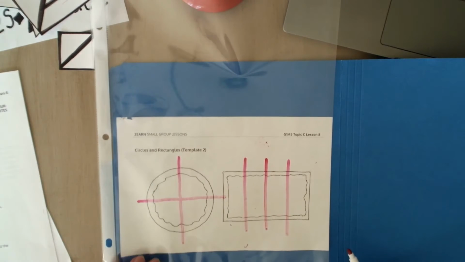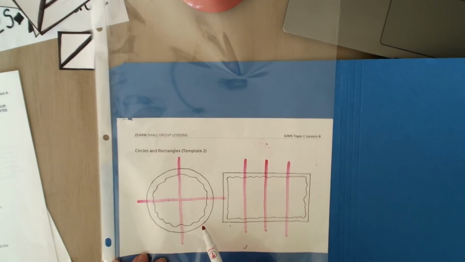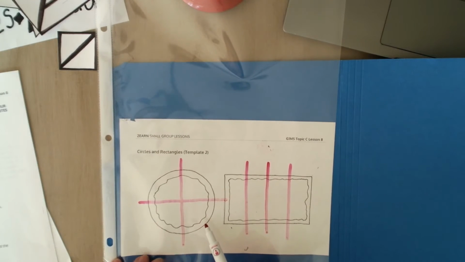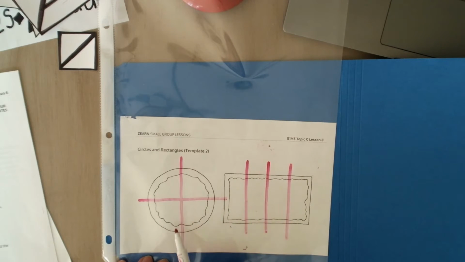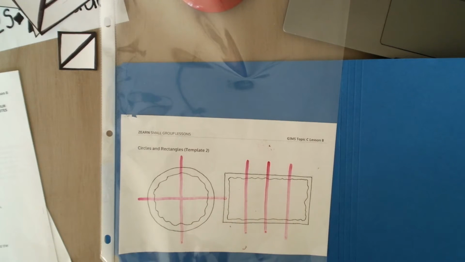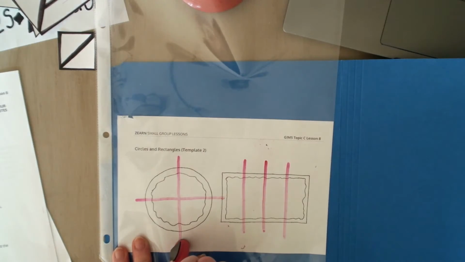Do we have 4 equal parts now? 1, 2, 3, 4. Yes, we have 4 equal parts or fourths. We cut the pizza into fourths. Sometimes we call that quarters. So if 4 people were sharing this round pizza, they would each have the same amount to eat if we cut it in fourths.